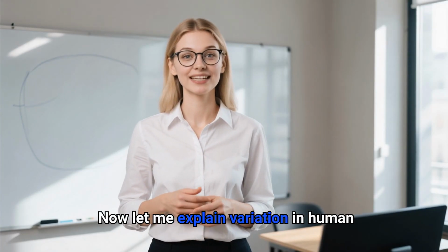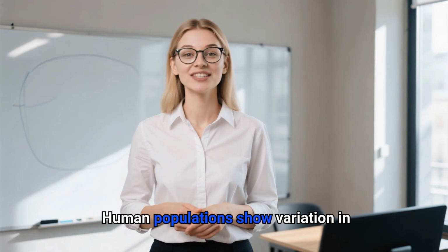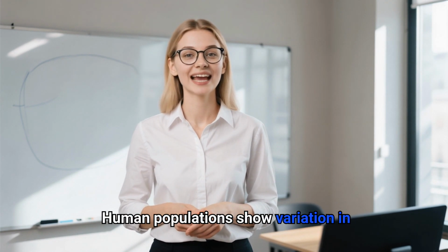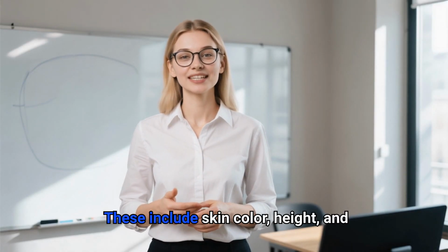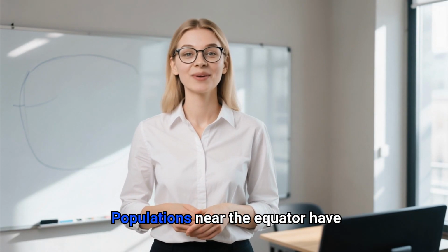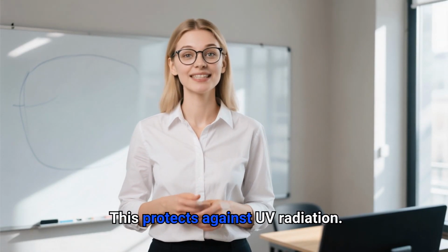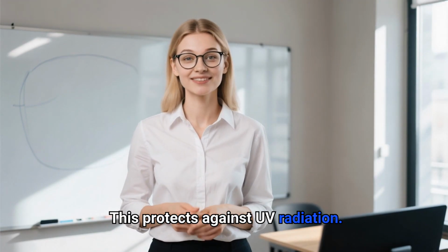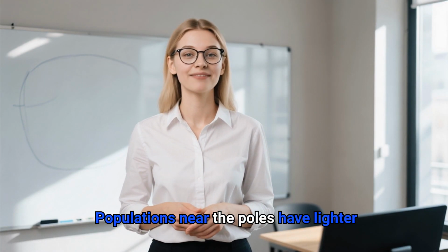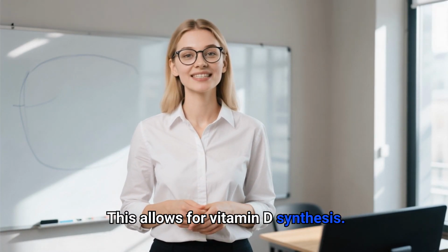Now, let me explain variation in human populations. Human populations show variation in many traits. These include skin colour, height, and blood type. Skin colour varies with latitude. Populations near the equator have darker skin. This protects against UV radiation. Populations near the poles have lighter skin. This allows for vitamin D synthesis.